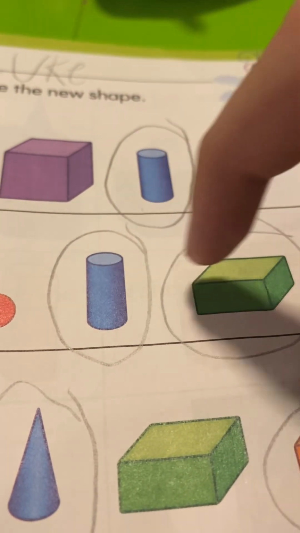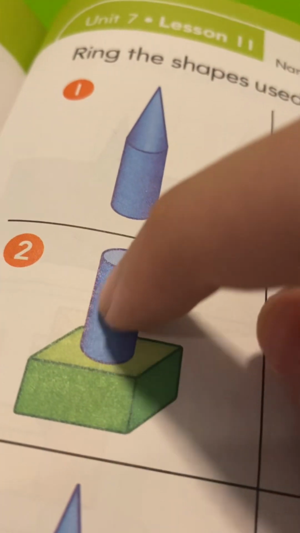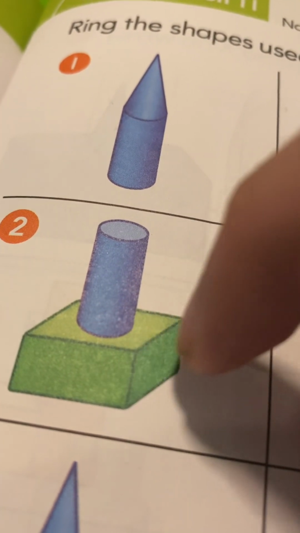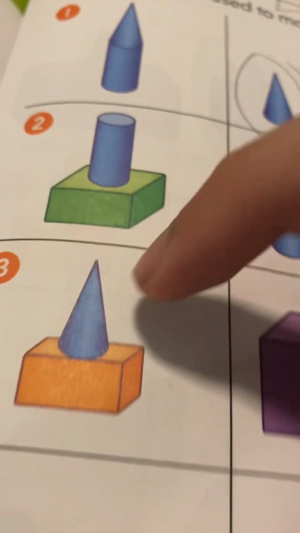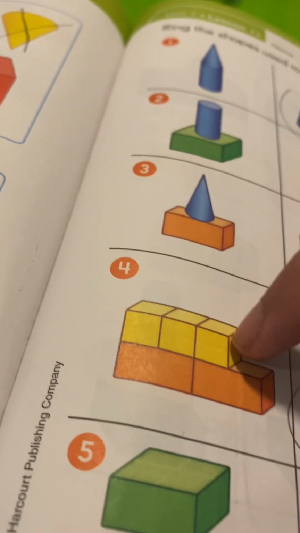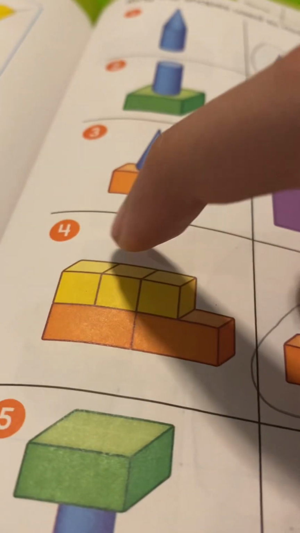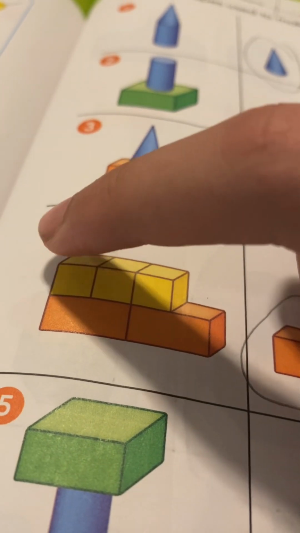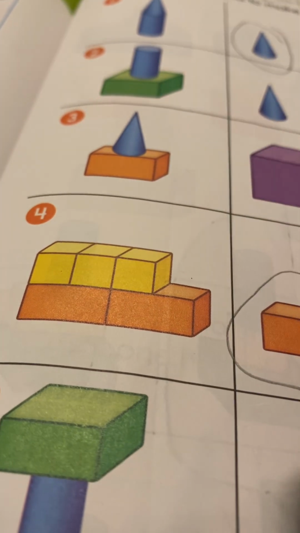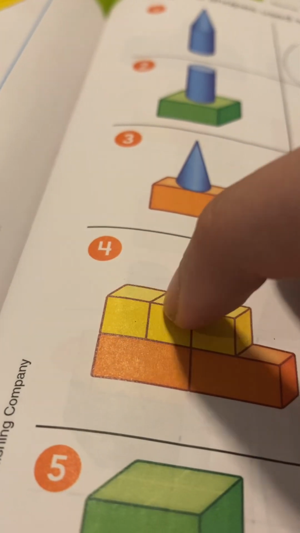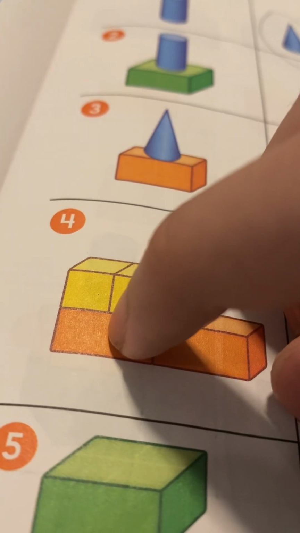How about this one? This one is made out of a cylinder and a rectangular prism because there is one cylinder on top of a rectangular prism. This shape was made out of a cone and a rectangular prism because there was a cone on top of a rectangular prism. This shape is kind of unique because there are two rectangular prisms but 3 cubes. The rectangular prism and the cube were the two shapes that made this shape. 3 cubes and 2 rectangular prisms. So what we notice here is that 2 cubes are equivalent to the length of 1 rectangular prism here.